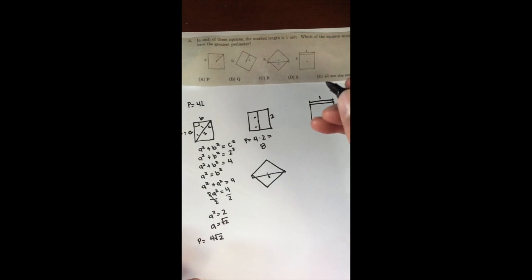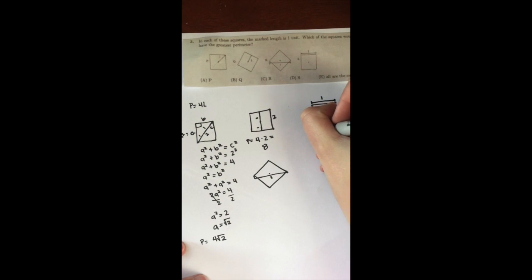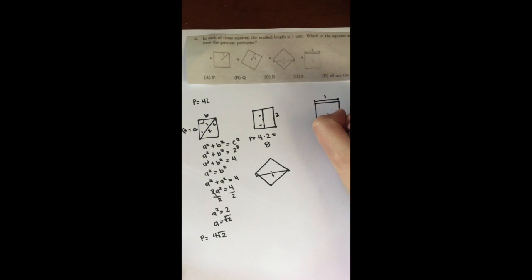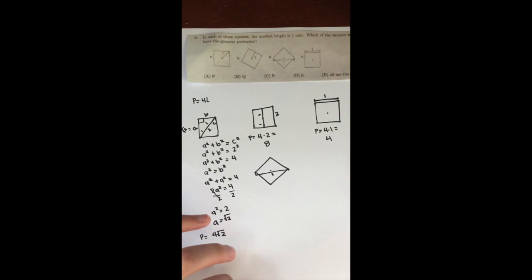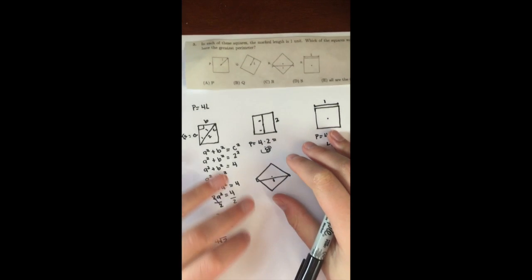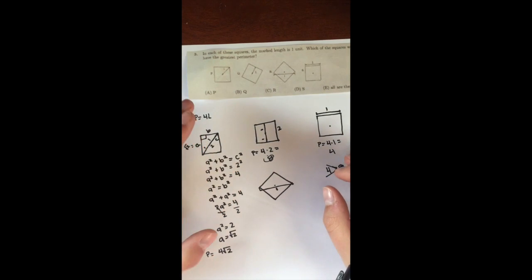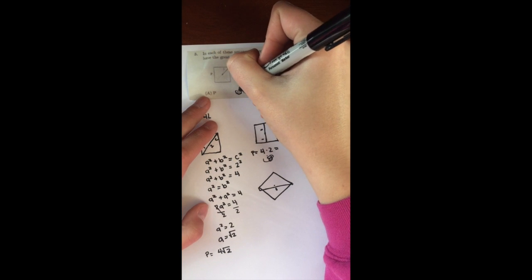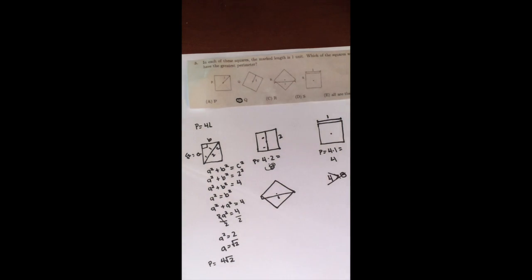So from there, we can just do the perimeter is equal to 4 times the length, and the length is 1, 4 times 1, so it is equal to 4. 4 is greater than 8? 4 is not greater than 8, so the answer is not that one, and the correct answer would be B. Okay?